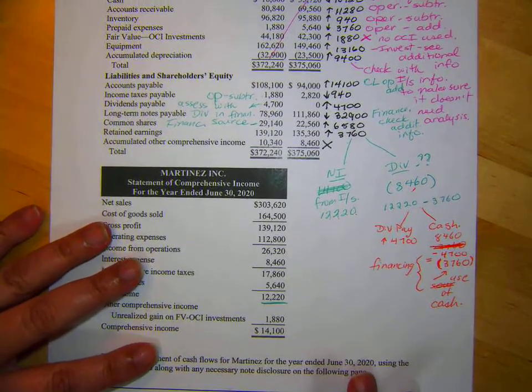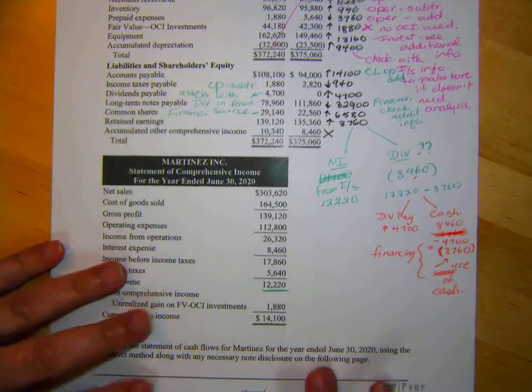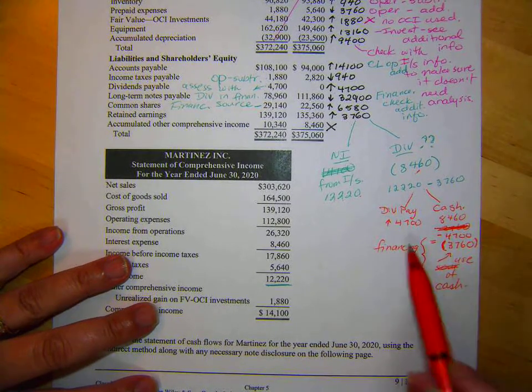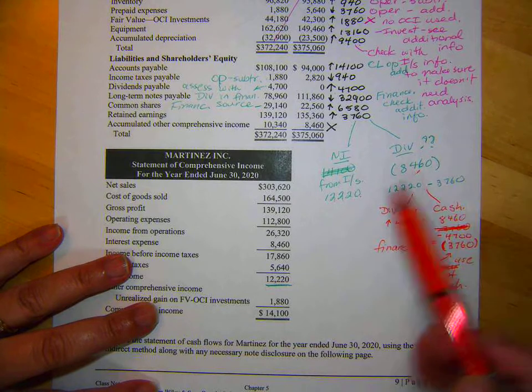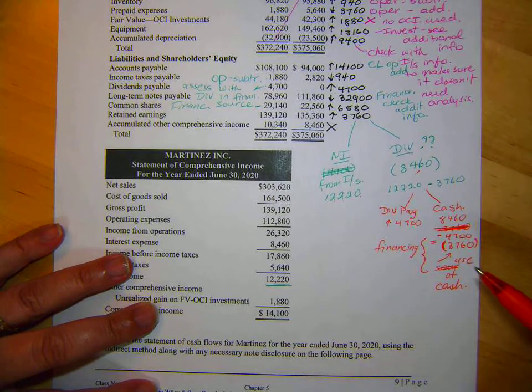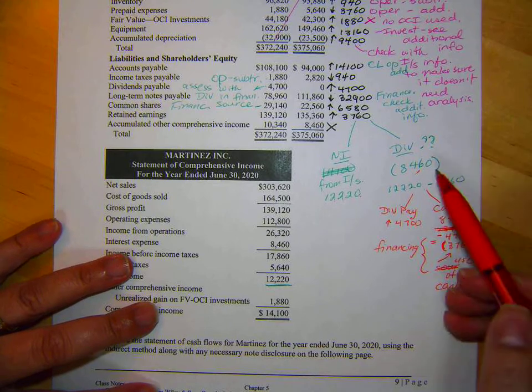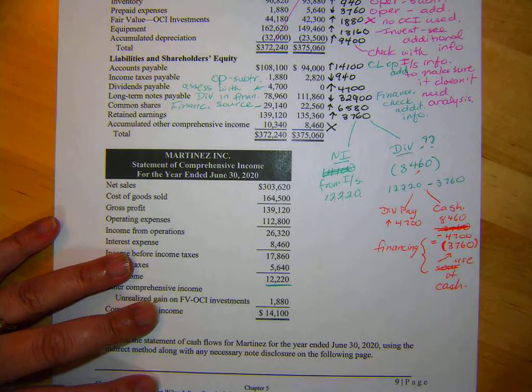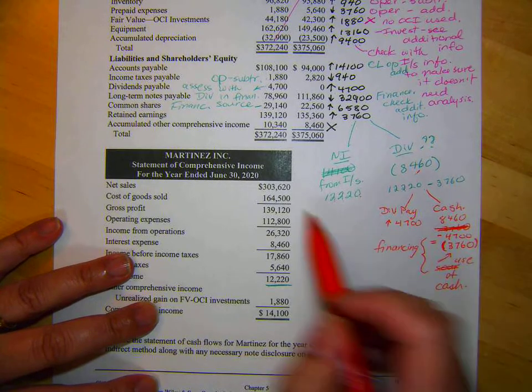Okay, so I got cut off there, but I just want to finish with this. We figured out our dividends because it's the difference between net income and the increase in retained earnings. So we got the difference of that, but now we need to know how much was cash and how much was dividends payable. So we look for dividends payable.